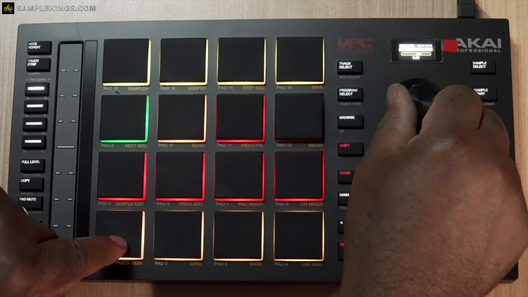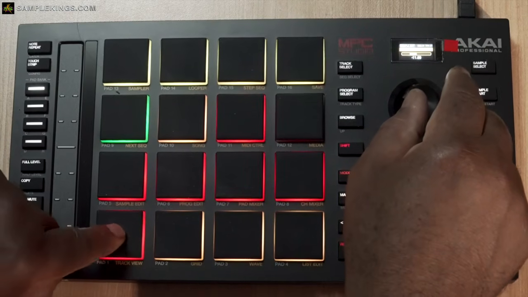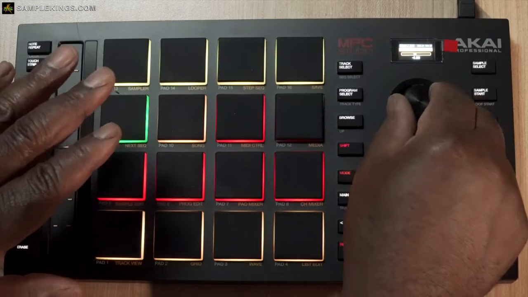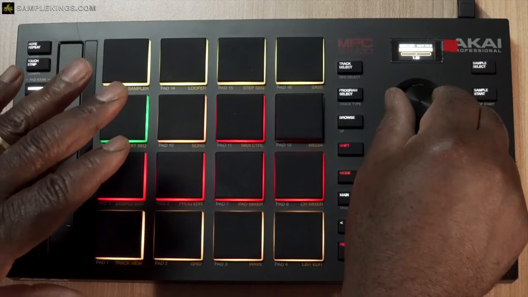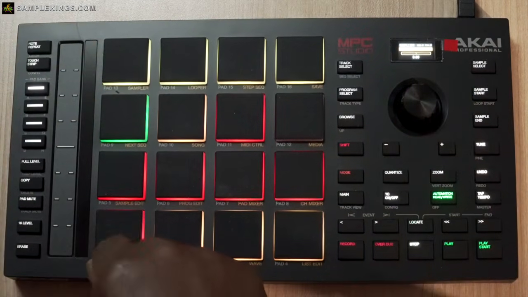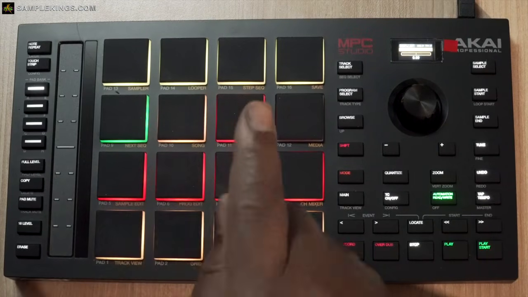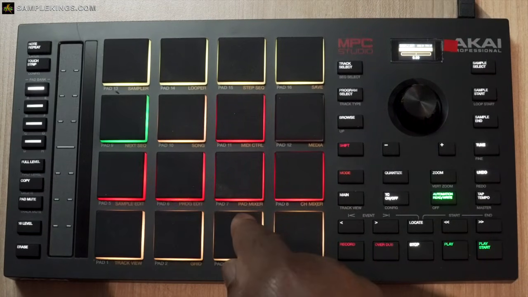Ooh, that's a higher pitch for tuning. And a lower pitch. So I can tune this sample up and pick the tuning I want to use, or back to normal. That's pretty cool. But I may want to fine tune this sample.